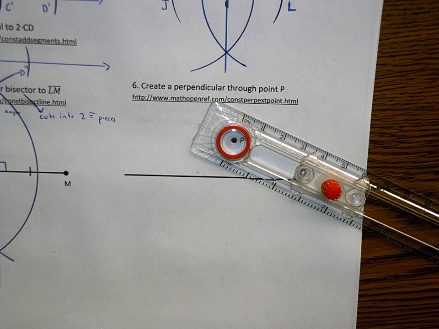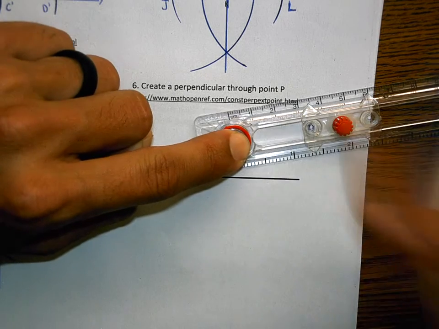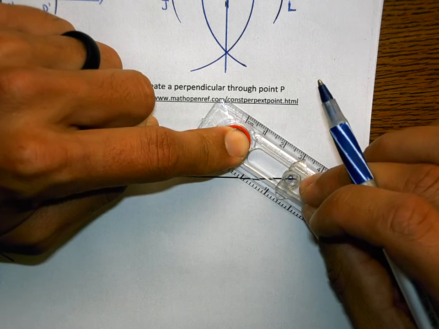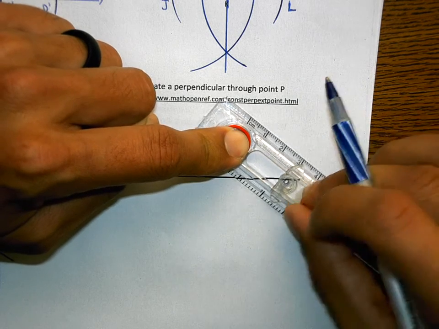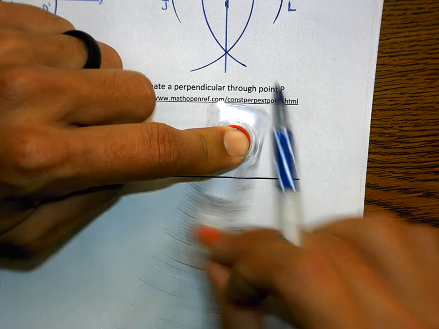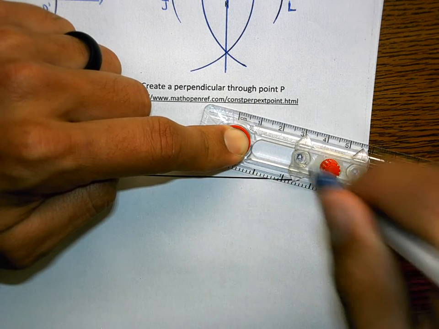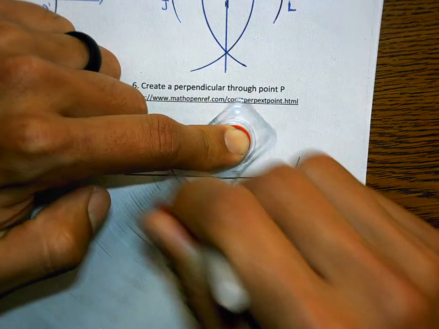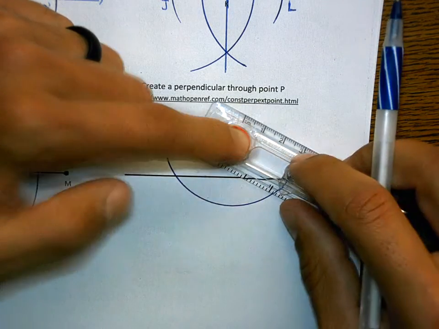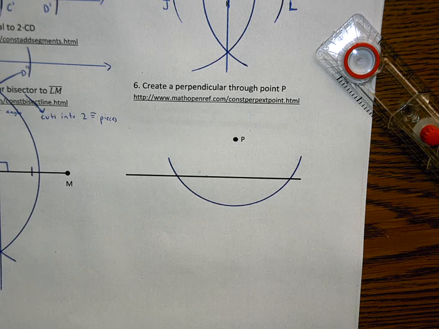What you need to make sure is your holder is going to touch the black line. If it's not, you need to make sure that your holder is going to intersect the black line in more than one spot. Don't be too short. So I've got my holder, and what I'm going to do is drop an arc from point P, creating this semicircle from point P.